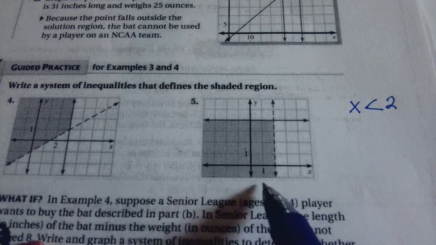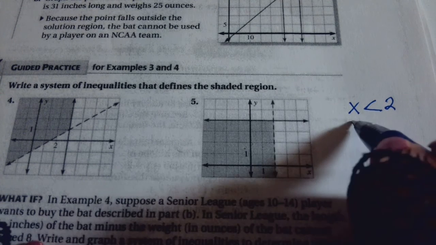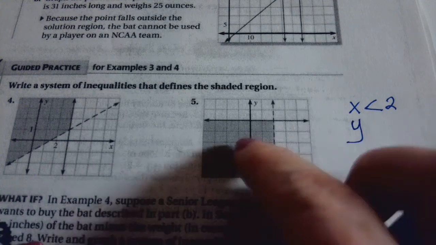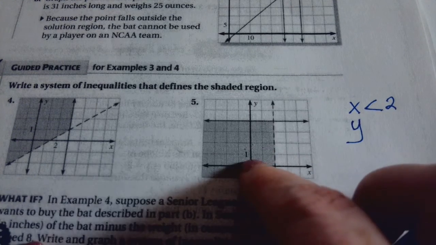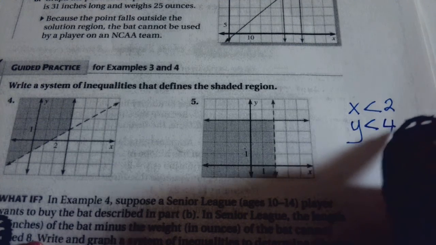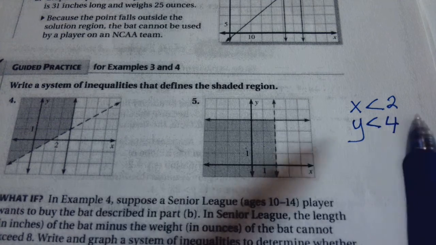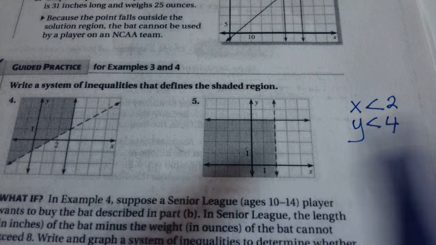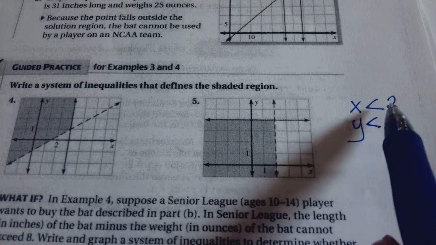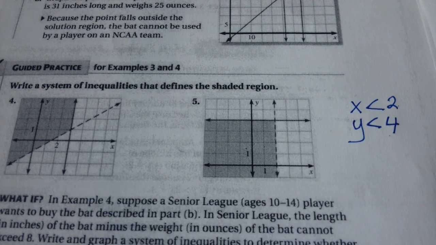The other one is this one. This is a y equals, so 0, 0, 0 is 1, 2, 3, 4. So again, is it going above the line or below it? It's going below it, so y is less than 4. So those would be the two systems of inequalities, or the system of inequalities. These would be the two inequality equations, this one and this one, that would make this true.